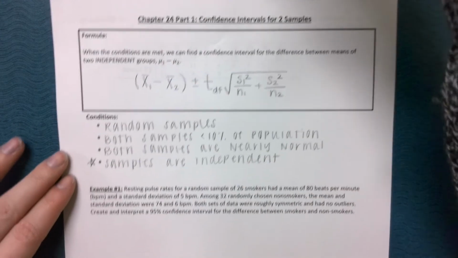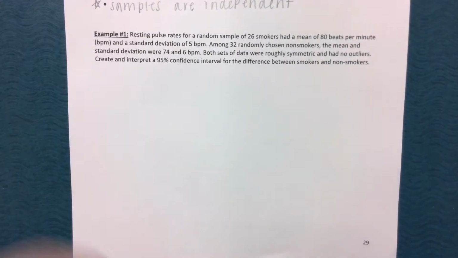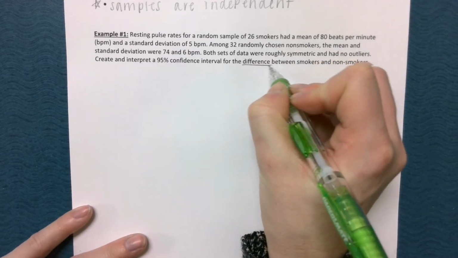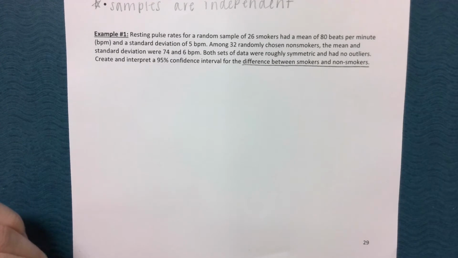Okay, let's go ahead and look at an example. Example 1 says resting pulse rates for a random sample of 26 smokers had a mean of 80 beats per minute and a standard deviation of 5 beats per minute. Among 32 randomly chosen non-smokers, the mean and standard deviation were 74 and 6 beats per minute. Both sets of data were roughly symmetric and had no outliers. We want to create and interpret a 95% confidence interval for the difference between smokers and non-smokers.